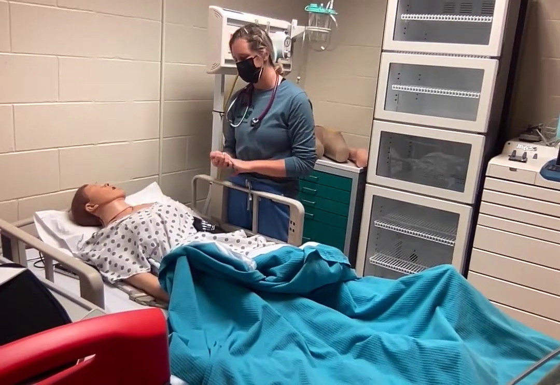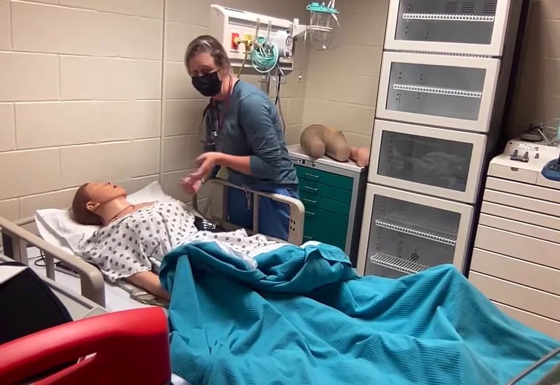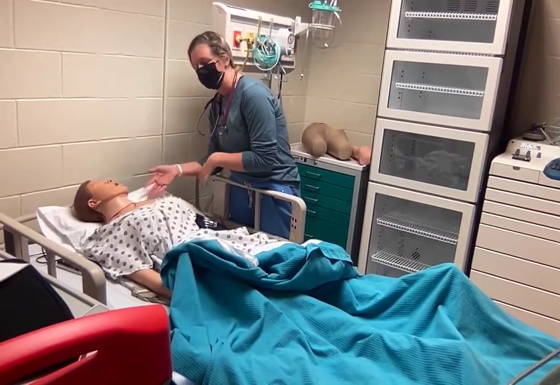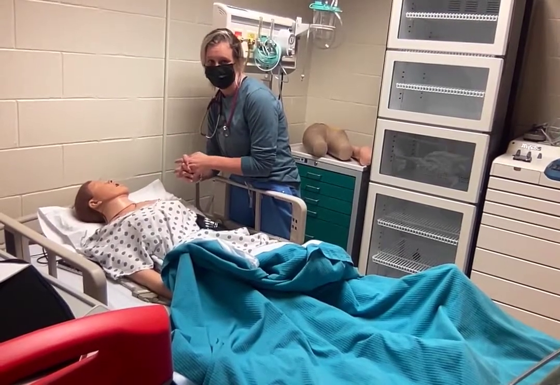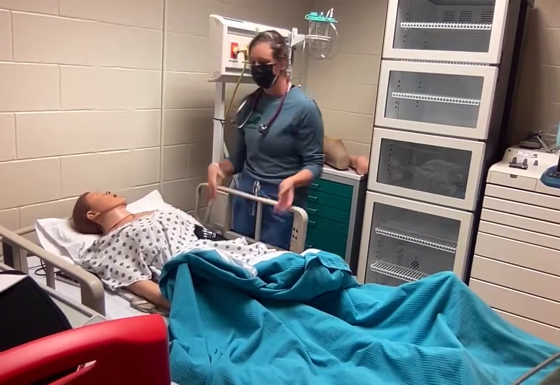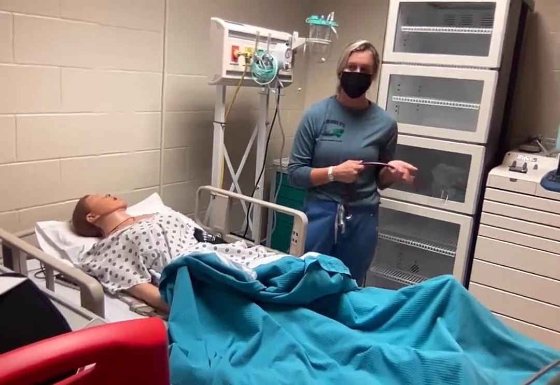And then I'm going to look at the patient's mouth and see if they have all of their teeth, and make sure everything's normal, and make sure the patient doesn't look pale or anything. So after that is finished, then I'm going to listen to the patient's lung sounds.